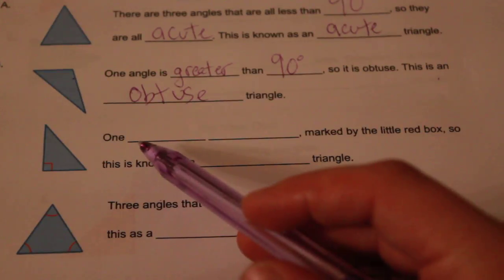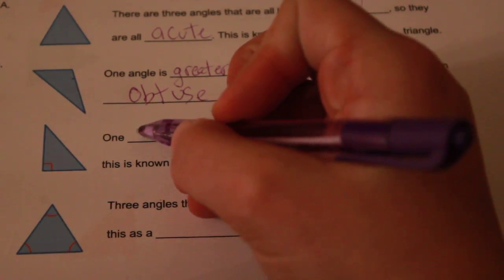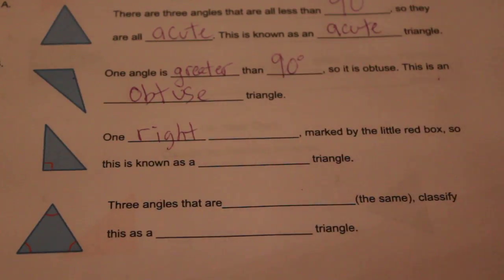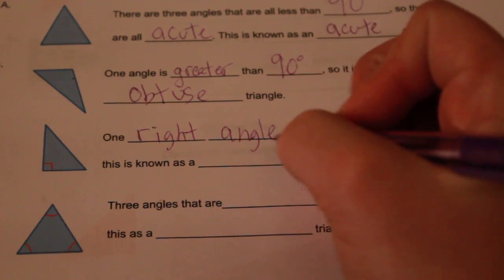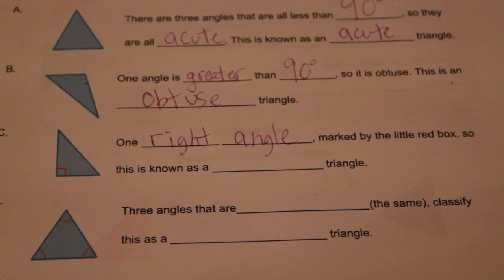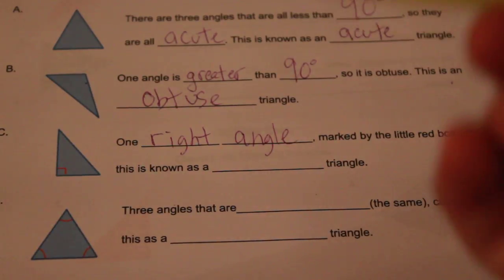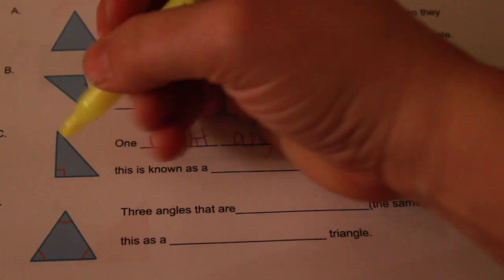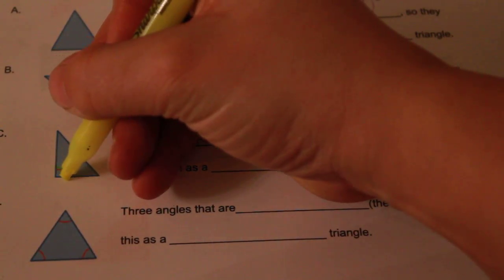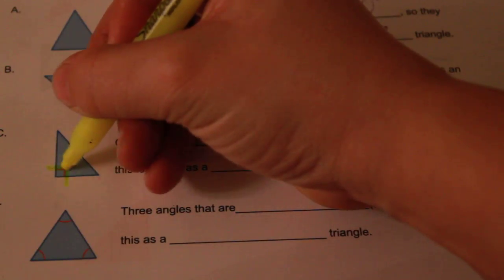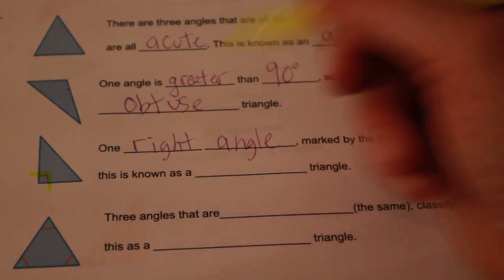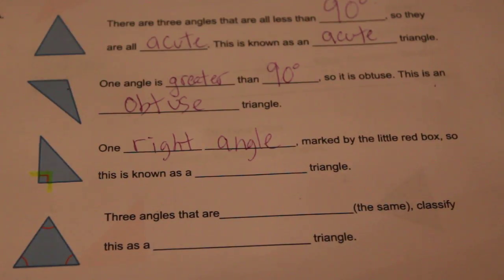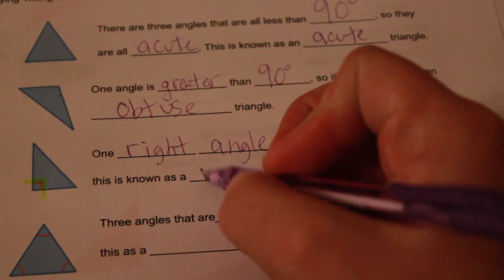This one right here has one right angle marked by the little red box. Now, yours is not colored. So what I would like you to do, the reason why you should have a highlighter as well as your writing utensil, take your highlighter, whatever color it is, and just mark that corner right there. That corner is what indicates your right angle. This is known as a right triangle.